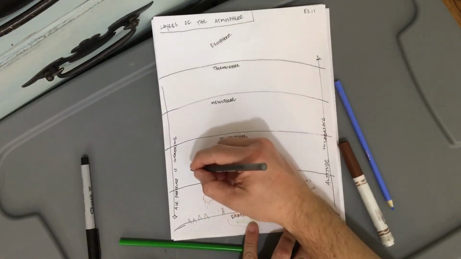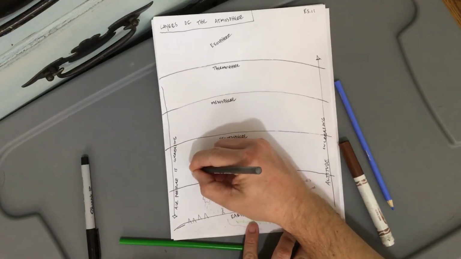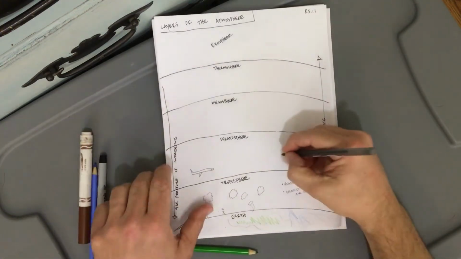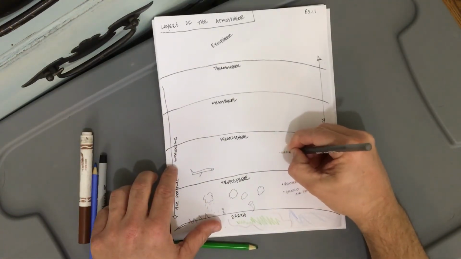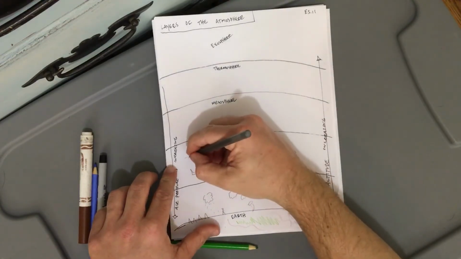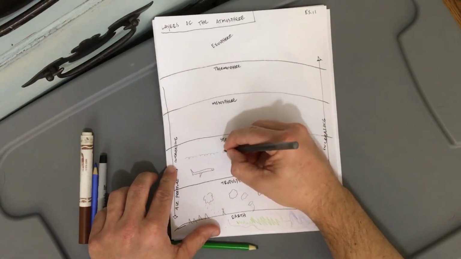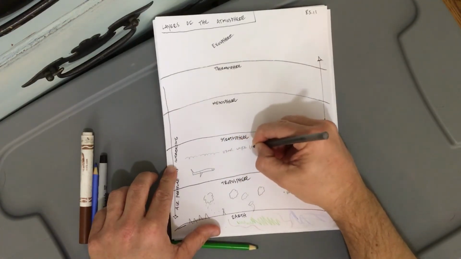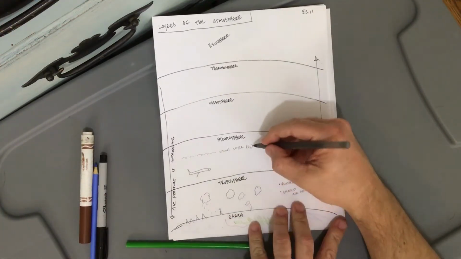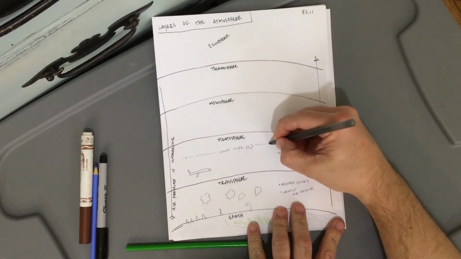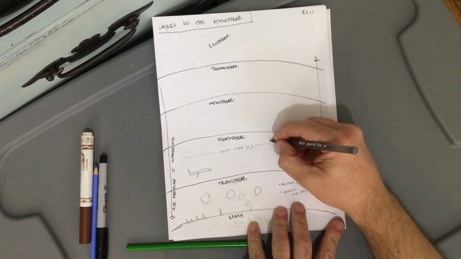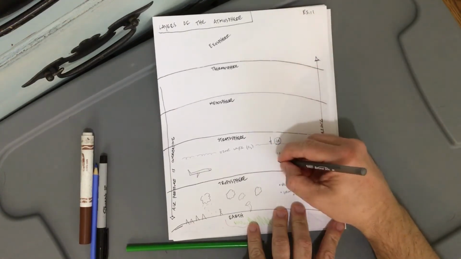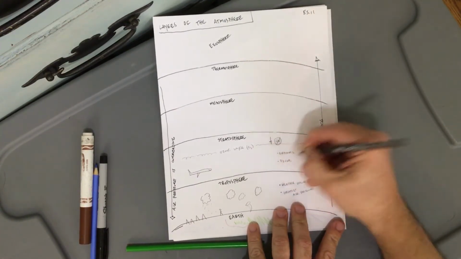Above the troposphere is the stratosphere. And this is where airplanes fly once they get up to altitude. But also, this is where the ozone layer is. The ozone layer is in the stratosphere. The ozone layer is made up of 3 oxygen atoms bonded together. Remember, that blocks out UV radiation. So airplanes and ozone.